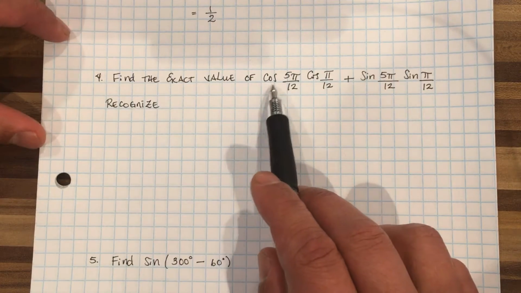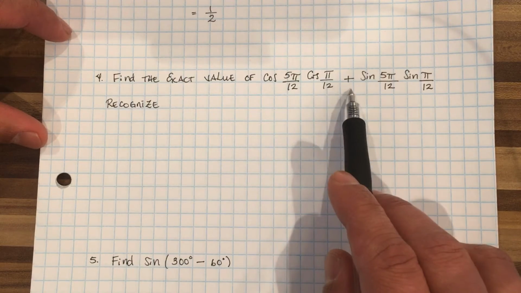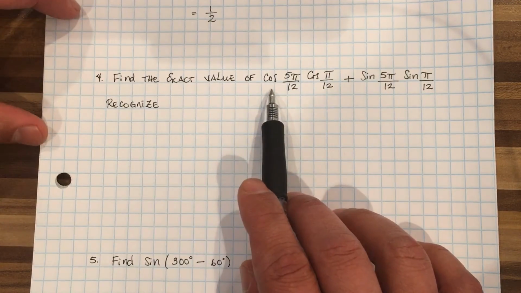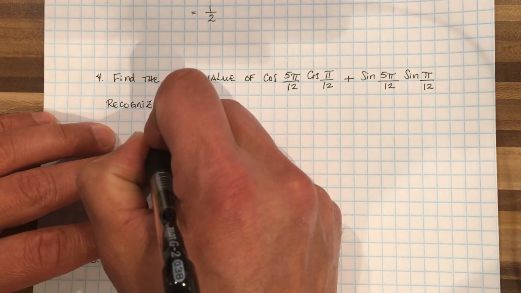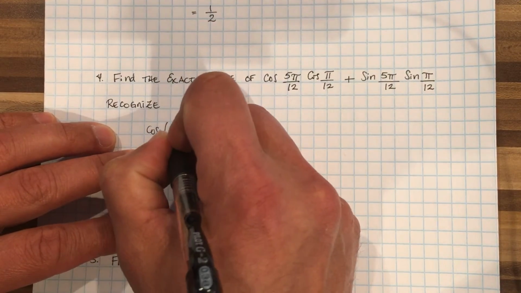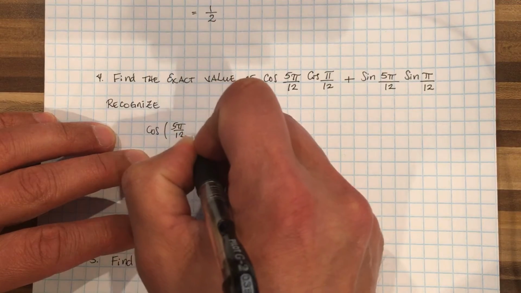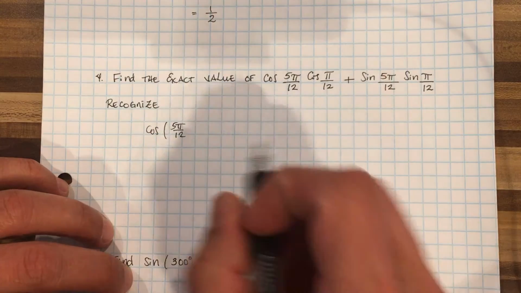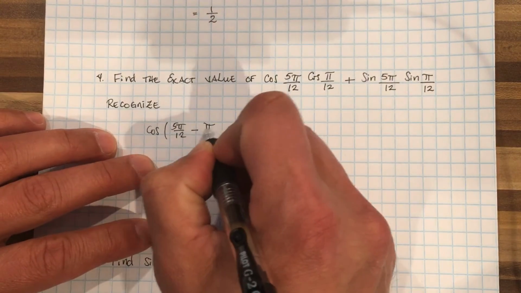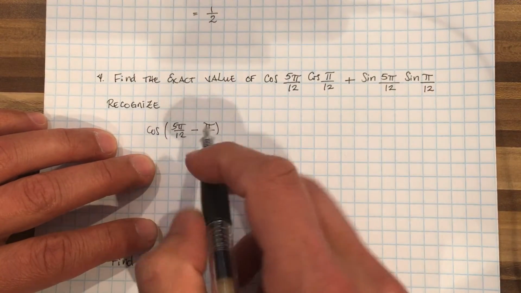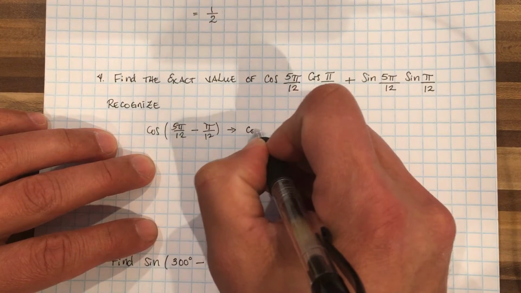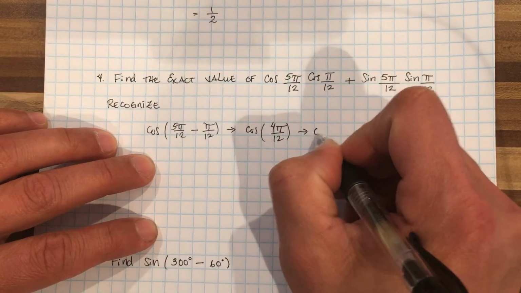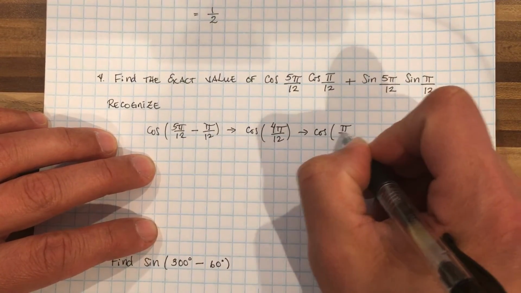But cosine of 5 pi over 12, cosine of pi over 12 plus, what would it be? You notice what do we start with? Cosine. So this would be cosine of 5 pi over 12. Is it plus or minus? Remember, the cosine switches sign, so this is plus, actually would be minus pi over 12. And then this, I can subtract it. That's going to give me 4 pi over 12.